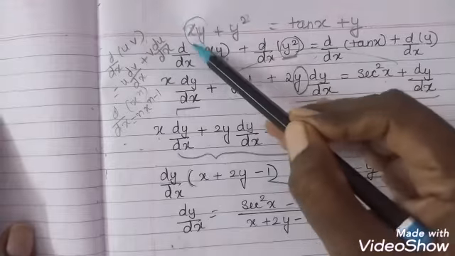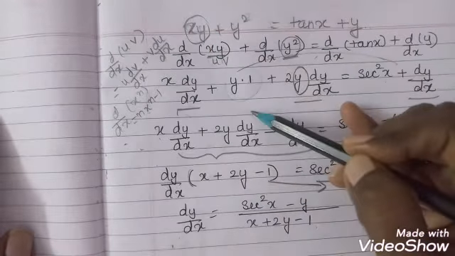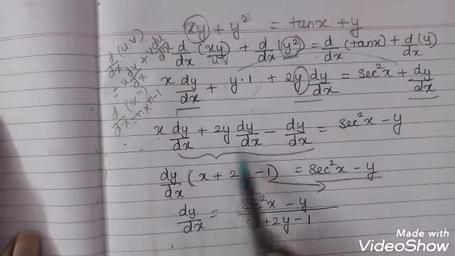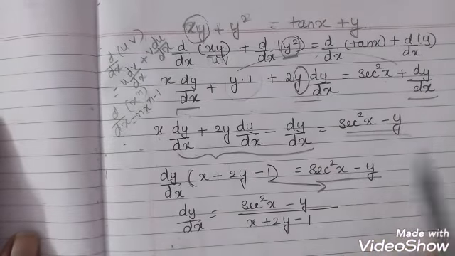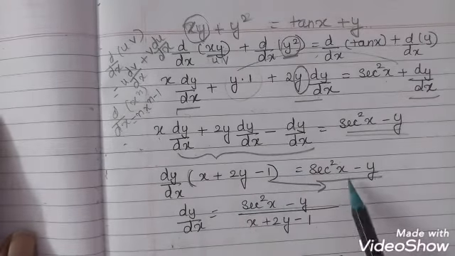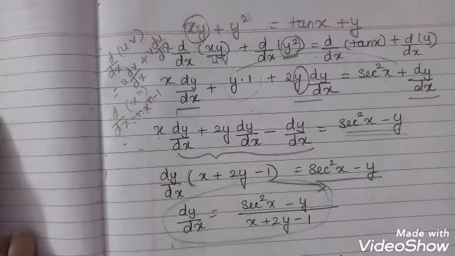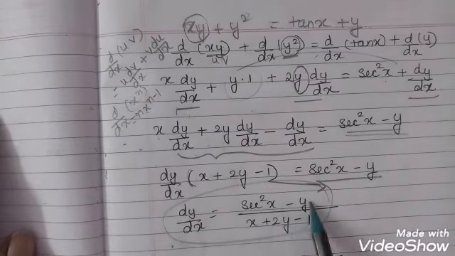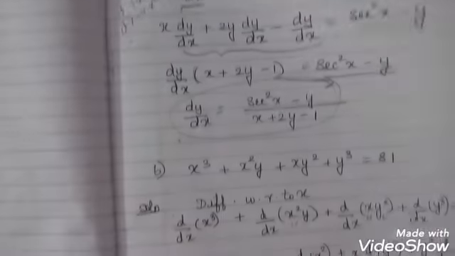So, the only difference is what? When you differentiate this one, you will have to be a little careful. You will have to apply the product rule here. After that, I have taken all the dy by dx terms to one side and the remaining terms to the right hand side. Taking dy by dx common, you are left with x plus 2y minus 1 equal to secant squared x minus y. So, you will get your dy by dx equal to secant squared x minus y divided by x plus 2y minus 1. Got it? Yes.